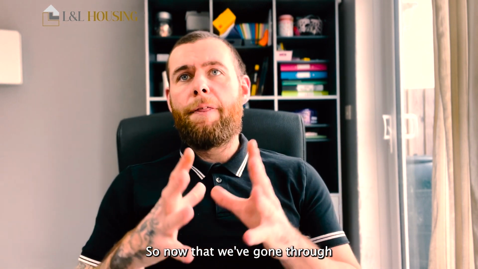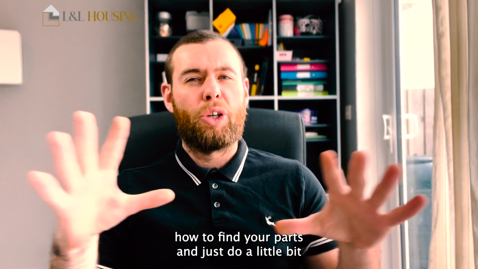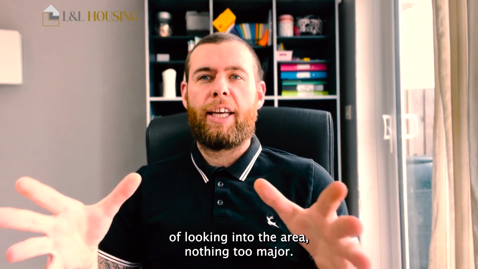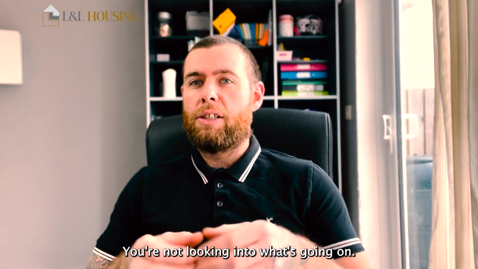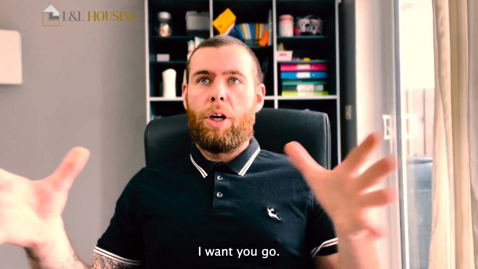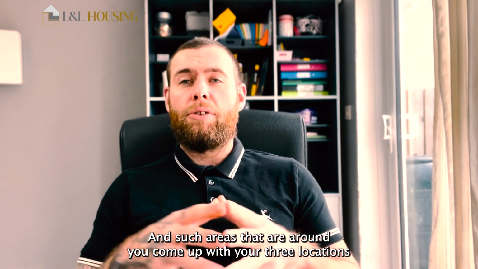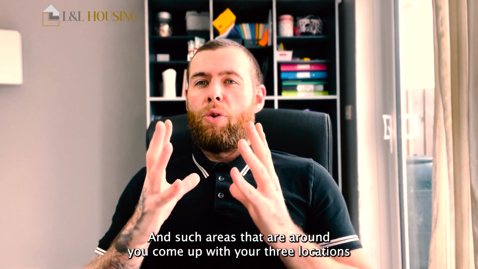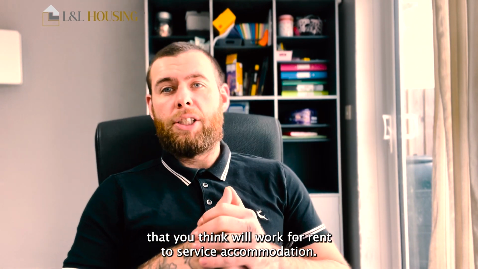So now that we've gone through how to find your patch and just do a little bit of looking into the area, nothing too major, you're not looking into what's going on, not yet. I want you to go and search areas that are around you and come up with your 3 locations that you think will work for rent to service accommodation.